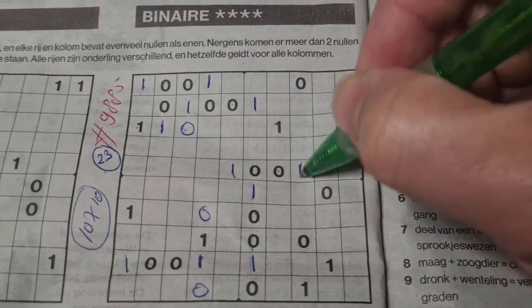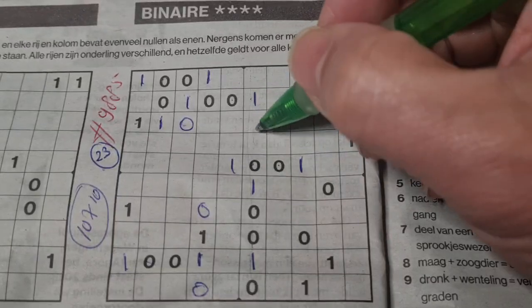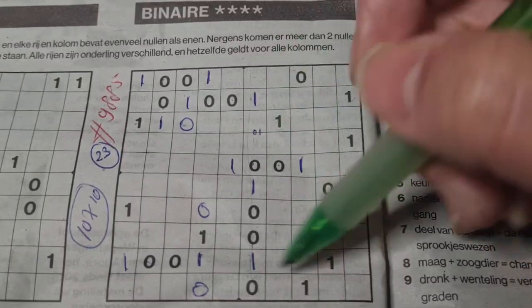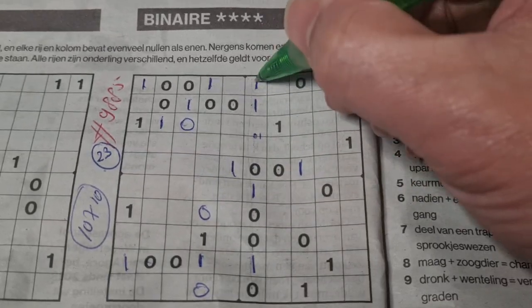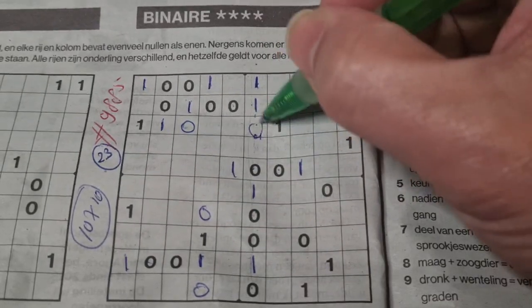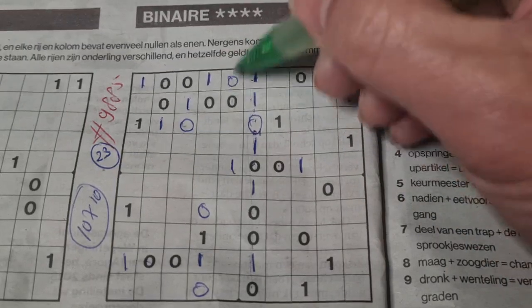Double O's, here one, there one. And I know between an O and a 1 with 2 empty boxes between, there's always an O and a 1 there, but I do not know in which order. So we have the first O, second O, third O, fourth O, fifth O. That box should be a 1 then. Double ones, here no, there no. Between the O's comes a 1. Between the ones comes an O. Double O's, here 1, there 1.